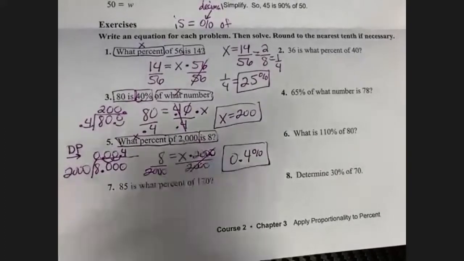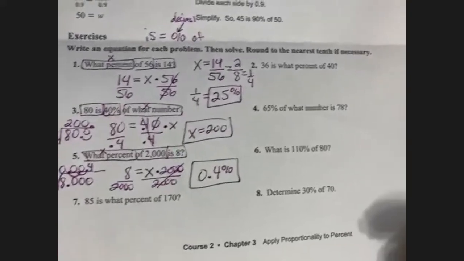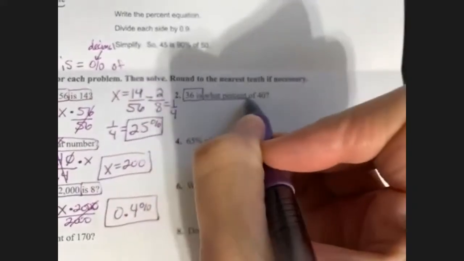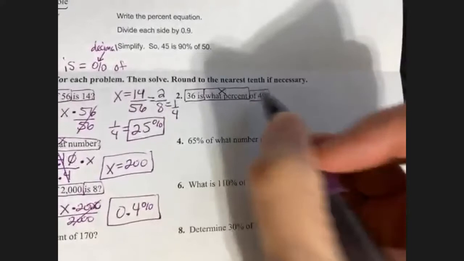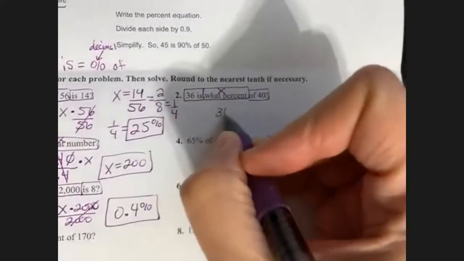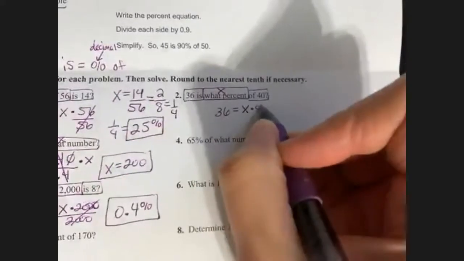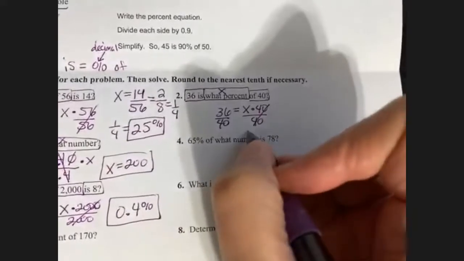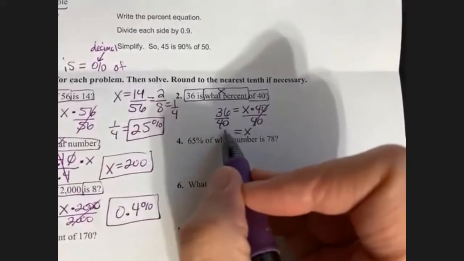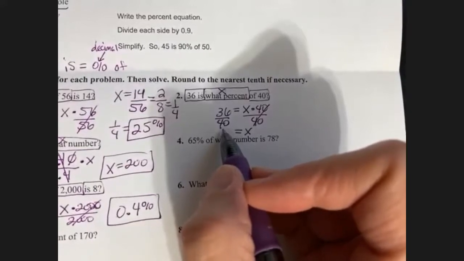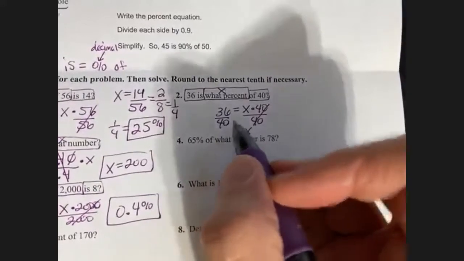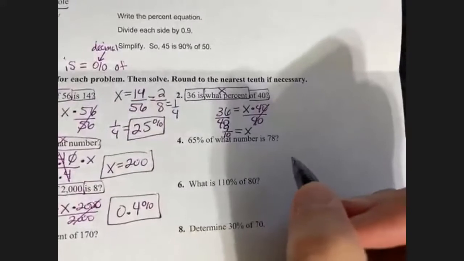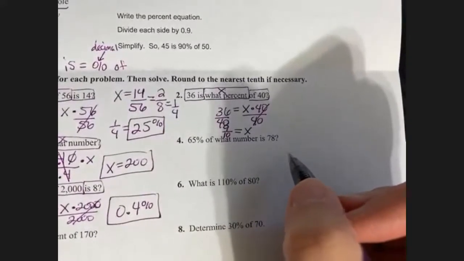All right, let's try a couple more. Let's go up here to 36 is what percent, another percentage, of 40. So my is 36 equals what percent of 40? So I divide by 40 here, opposite of multiplication, I divide by 40. I get X equals, and if you notice, both of these numbers can be reduced. I could divide by 4. 4 goes into 36 9 times, 4 goes into 40 10 times, and I get 9/10. And I want a percentage on that.